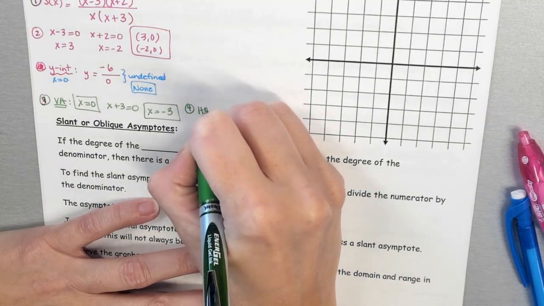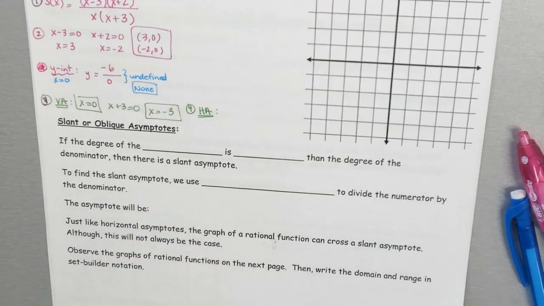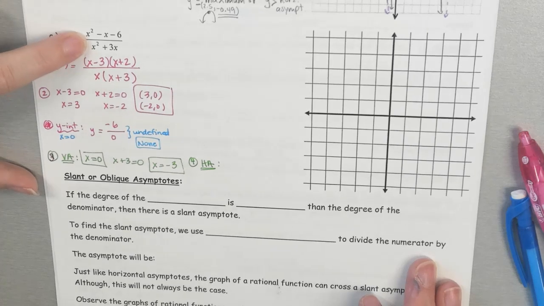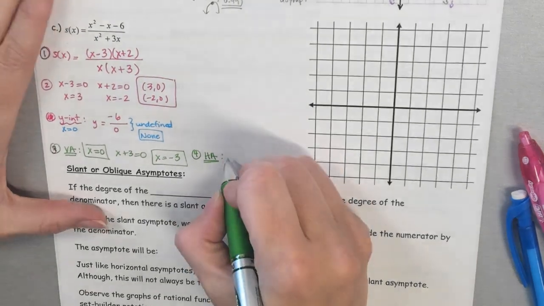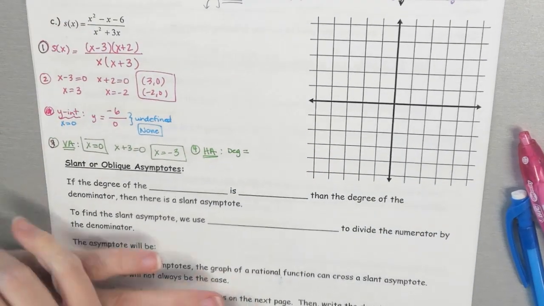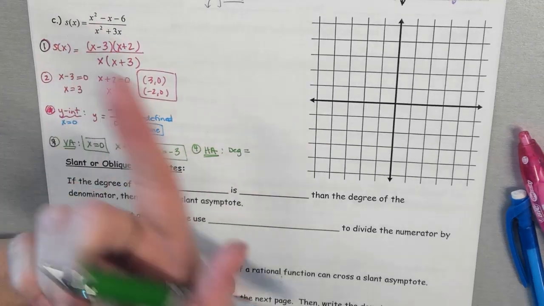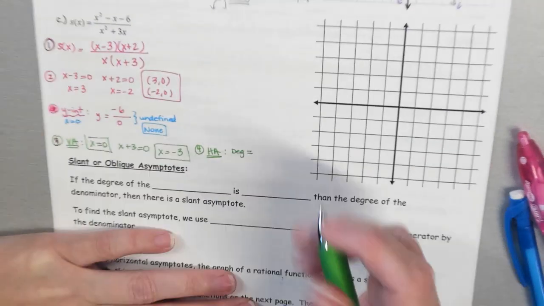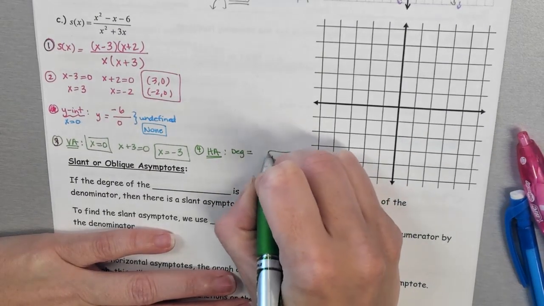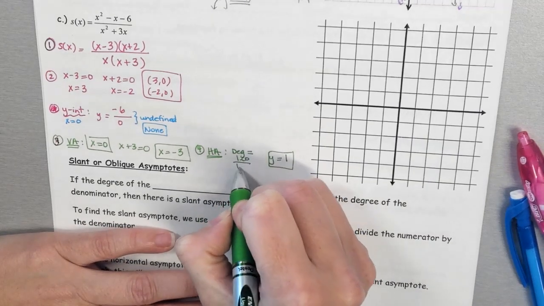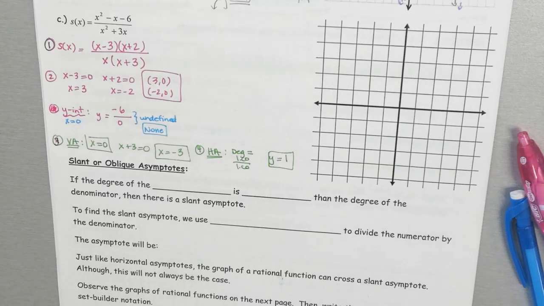Okay, so for the horizontal, you're comparing the degrees of the numerator and the denominator. So the degrees of both of these are 2. So if the degrees are equal, then you use the leading coefficient of the top over the leading coefficient of the bottom. What's the leading coefficient for each of those? 1. So it's 1 over 1, which is just going to be y equals 1. So if the degrees are equal, you do the leading coefficient over the leading coefficient, which is just 1 over 1 in this case. Okay, 1 over 1 is 1.